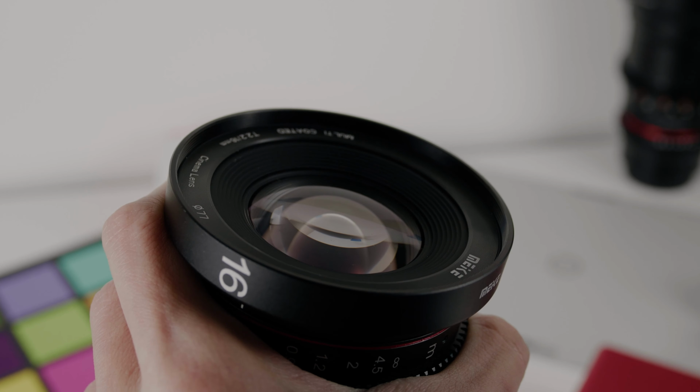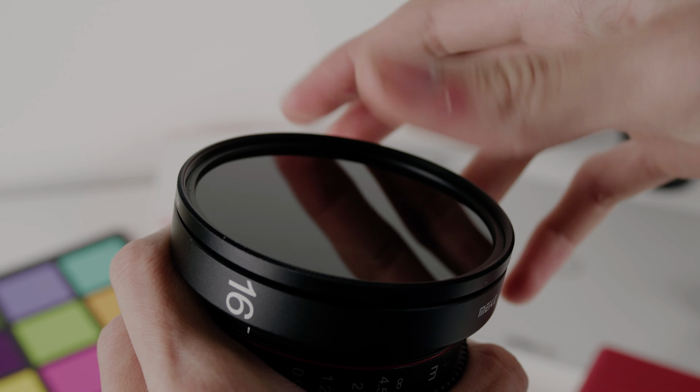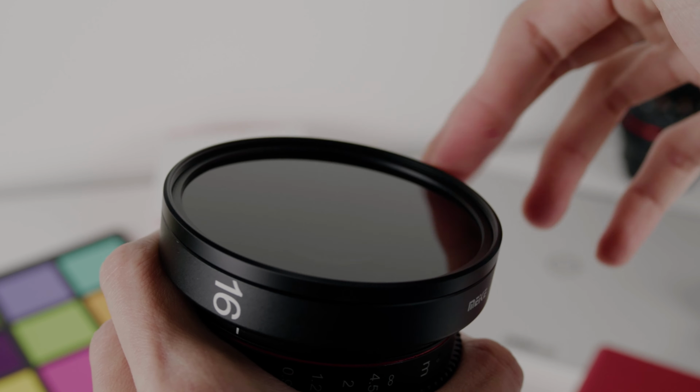So before we get started, let me explain what ND filters are. Essentially, ND filters are like sunglasses, but for your camera lens. They help lower the light coming in through the camera lens. So why you might want to do this, you may ask. Don't we want as much light as possible?